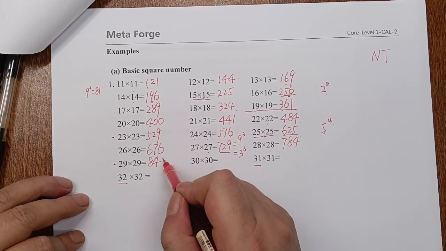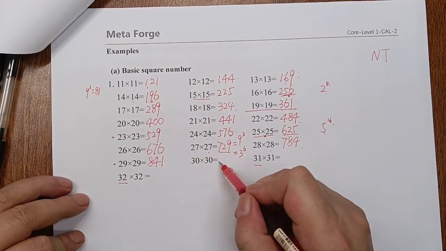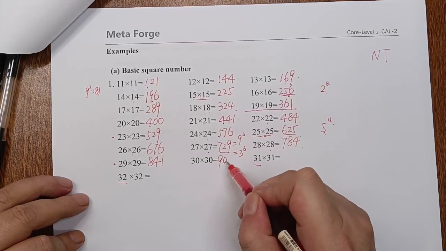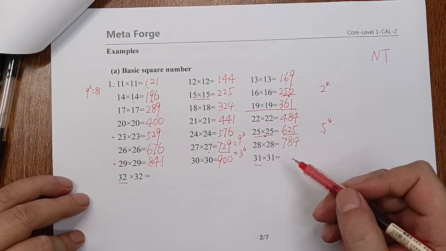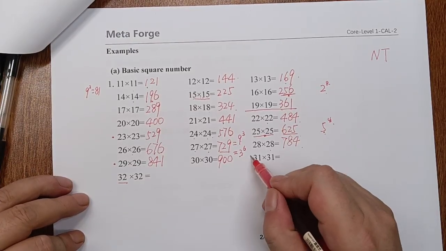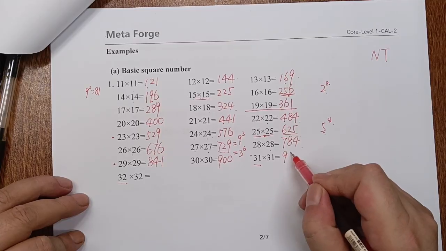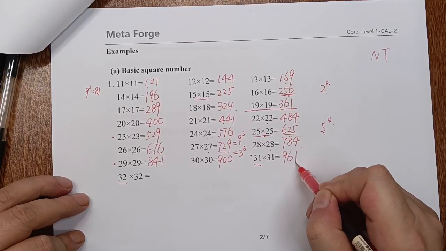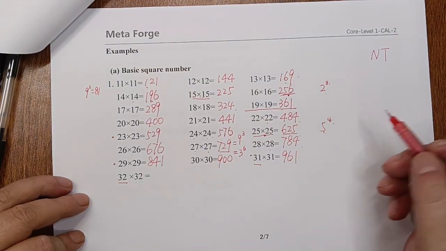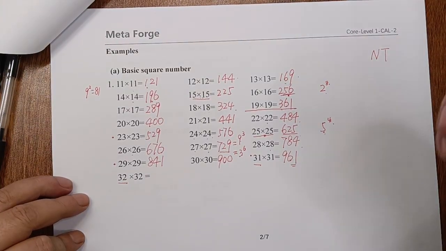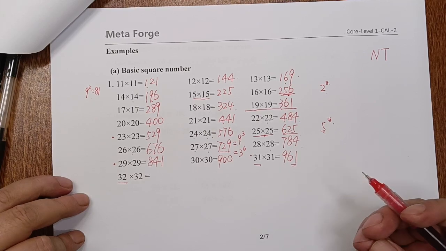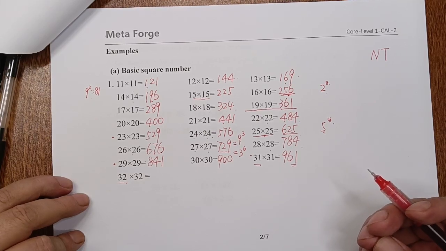This is 841. Easy. About 30 squared. Remember this one. It's the largest one less than 1000 in the field of square numbers.